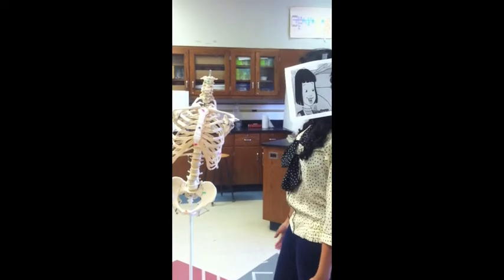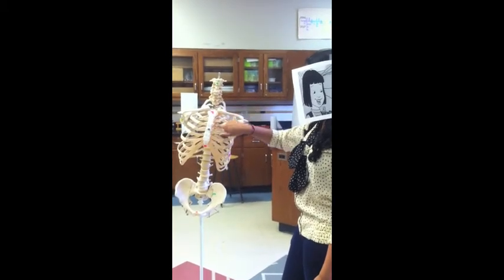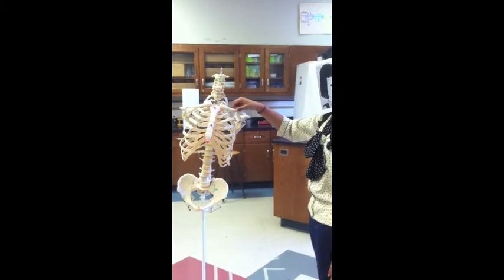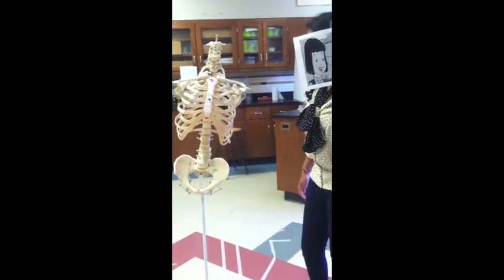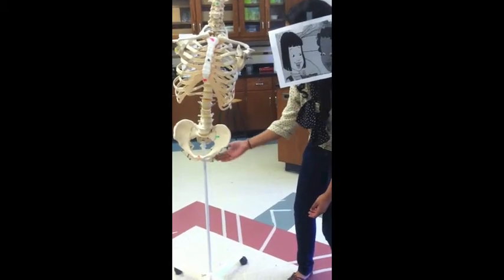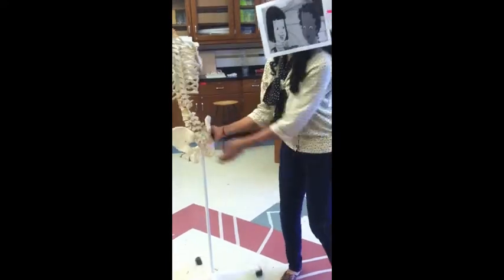Oh, I know some of the bones in the axial skeleton. Right here is the manubrium, this is the sternum, and this is the xiphoid process. And then we have the clavicle right here. Alright, let's look at the pelvic bones, the ilium, and underneath here is the ischium, and this is the pubic symphysis, and then this is the sacrum.